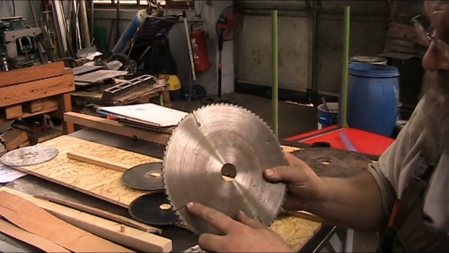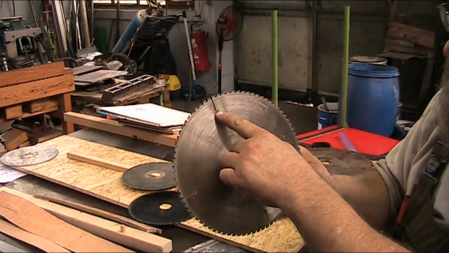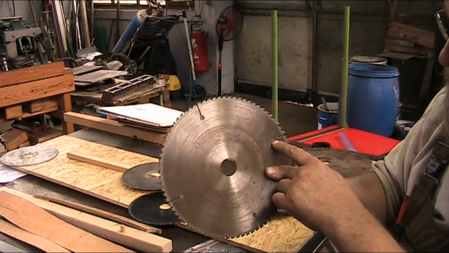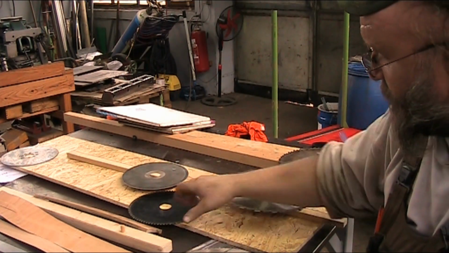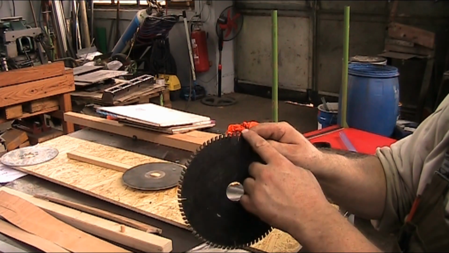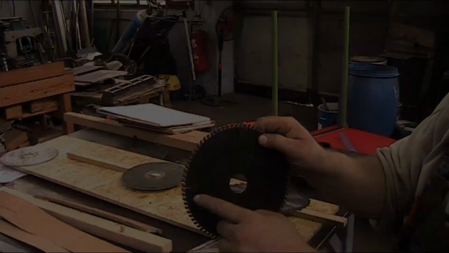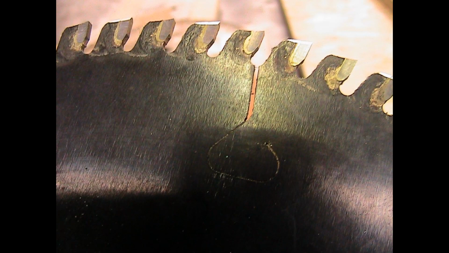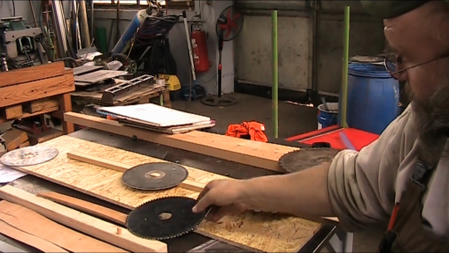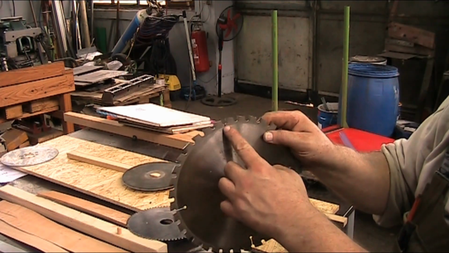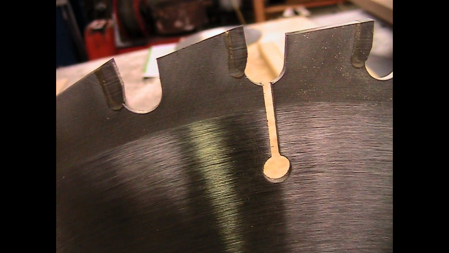Now also notice there's slots here, and you've got a little copper plug, and you'll see that quite often in saws. Here there's just a little laser cut, a little question mark cut into it. Here we have a slot and a hole.